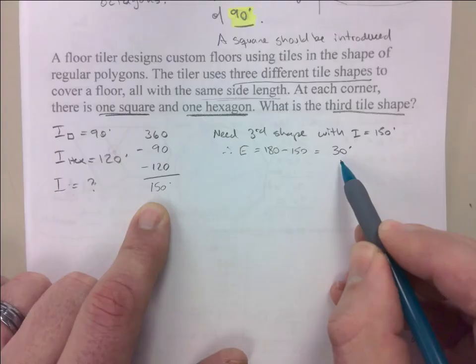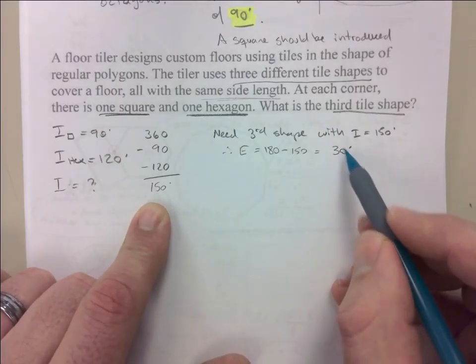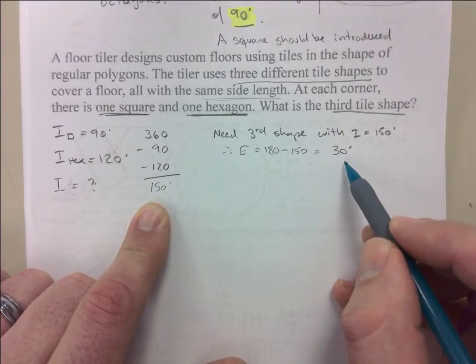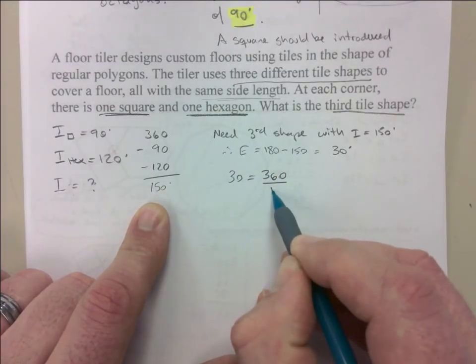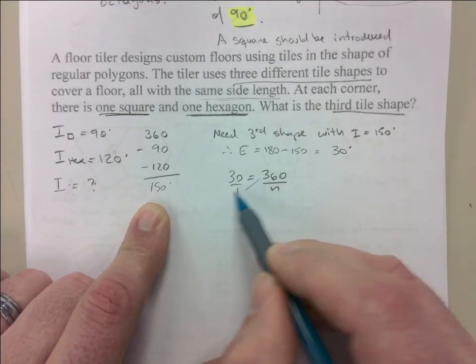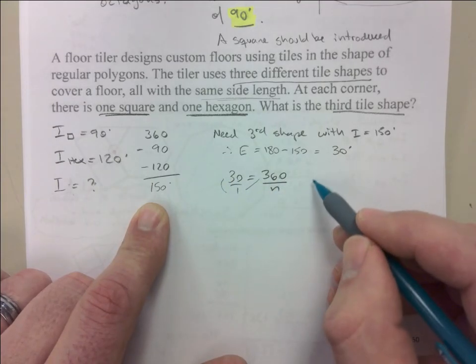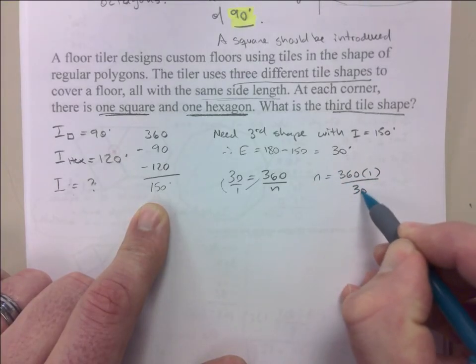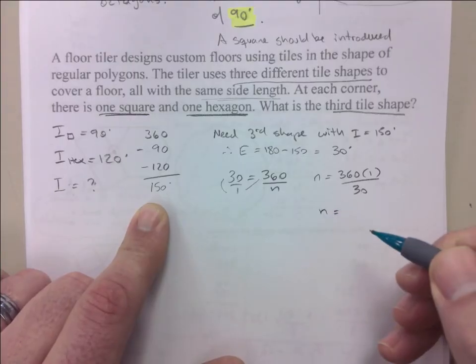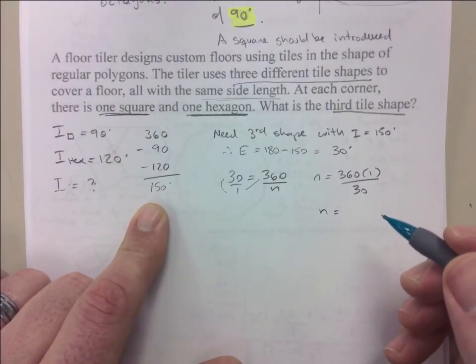The exterior angle therefore of the shape I'm trying to find has to be 30. So I just go 30 is equal to 360 over n divided by 1, multiply and divide. Okay, so that'd be 360 times 1 divided by 30, and you get 12.